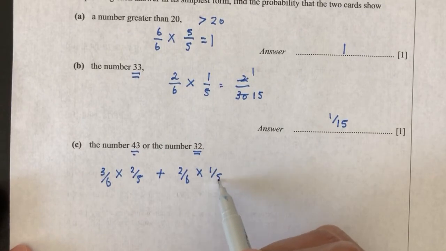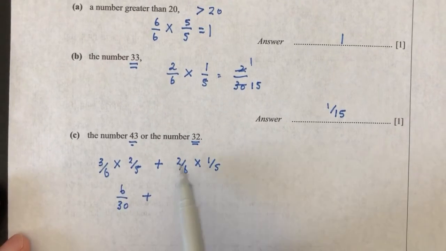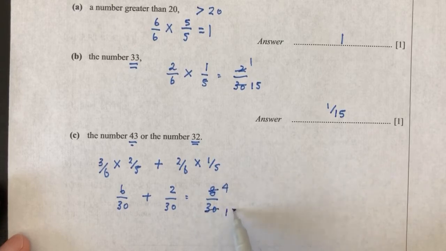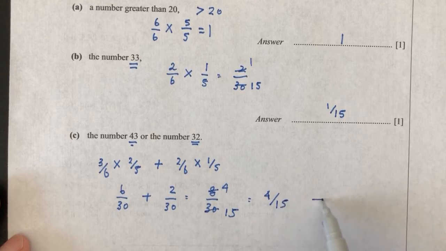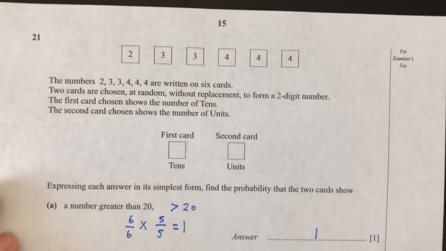Okay, so simplify. Here we have 3 times 2 is 6 over 30, plus 2 times 1 is 2 over 30. So we have 8 over 30. Divided by 2, we have 4 over 15. So your answer for part C is 4 over 15. And that is question number 21.